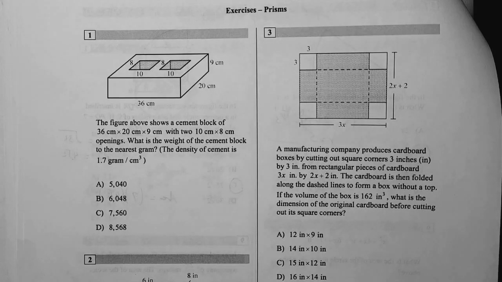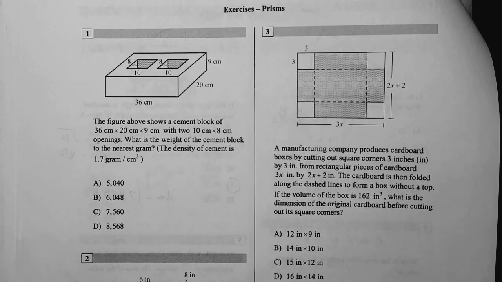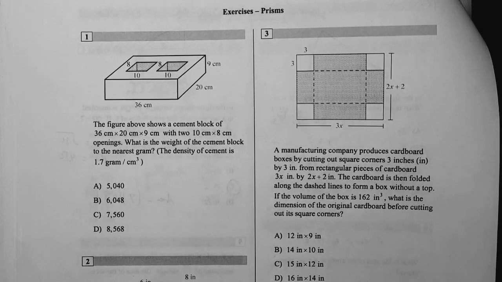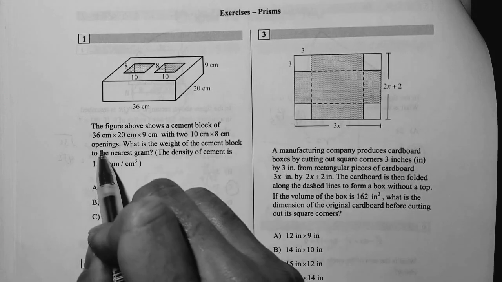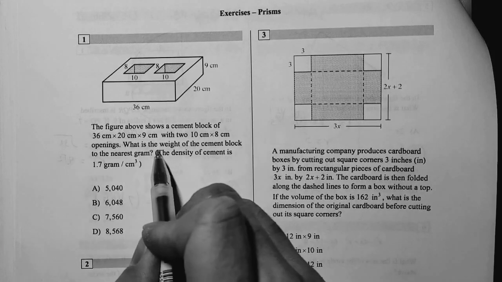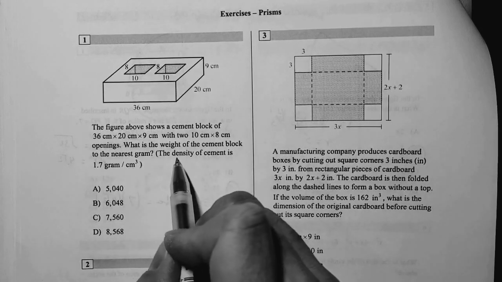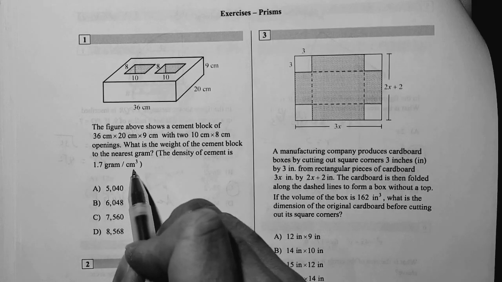Now, let's begin the problems. Let's see how difficult they can get. They honestly are not that difficult most of the time. You just have to be able to apply those few formulas. The figure above shows a cement block of these dimensions with two 10 by 8 openings. What is the weight of the cement block to the nearest gram? The density of cement is 1.7 grams per centimeter cubed.